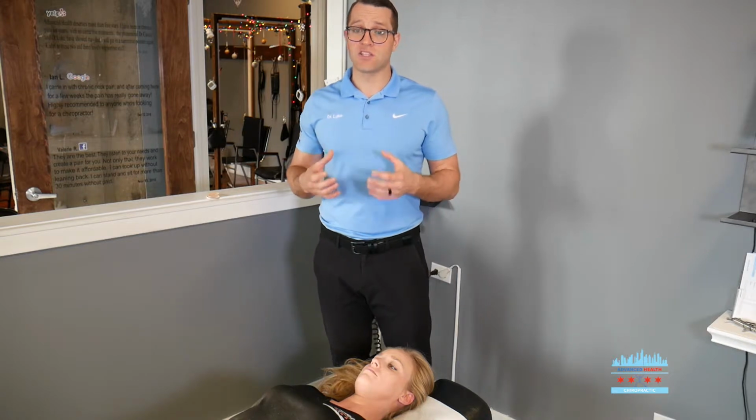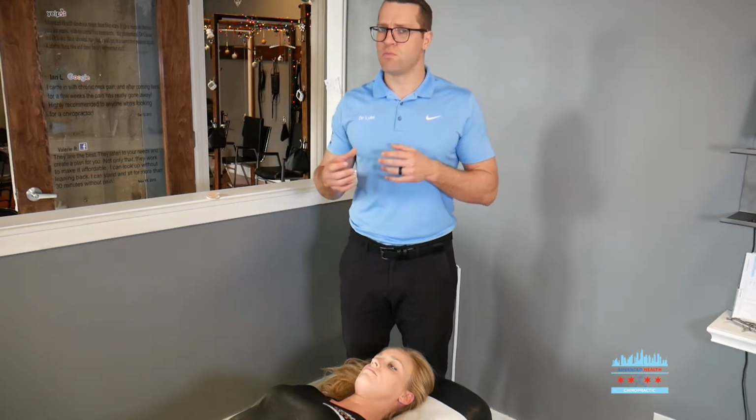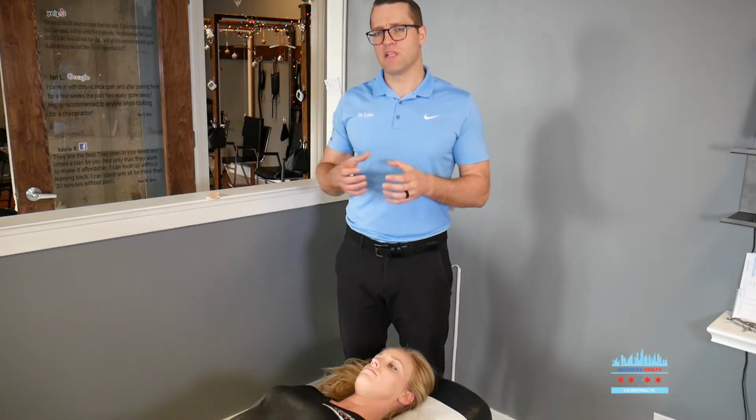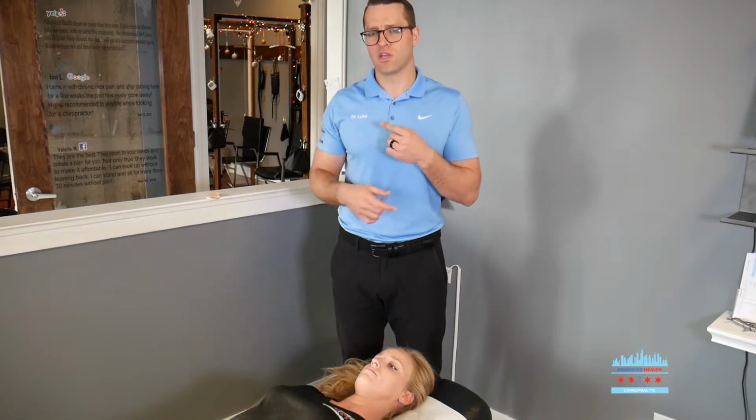So we need to address that adhesion within the soft tissue when we're addressing neck pain, because if we miss it, then essentially that tissue is never going to be restored to normal function, and you're just going to go through that negative circle of chronic, consistent neck pain. So how do we address it? Well, first of all, we need to address the curve in your spine.